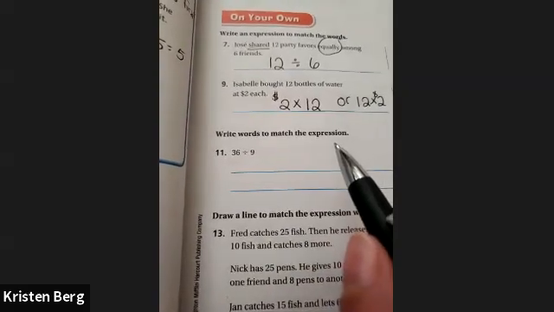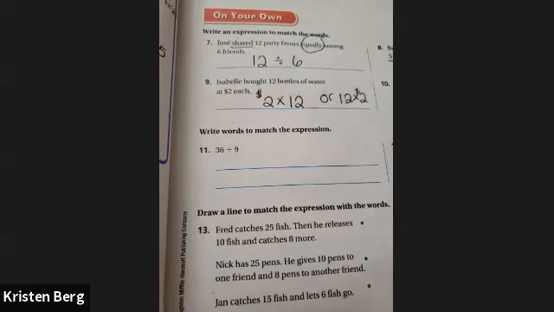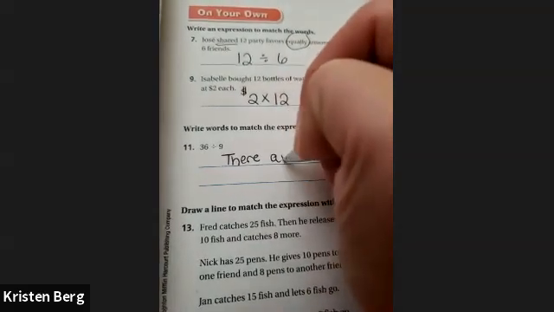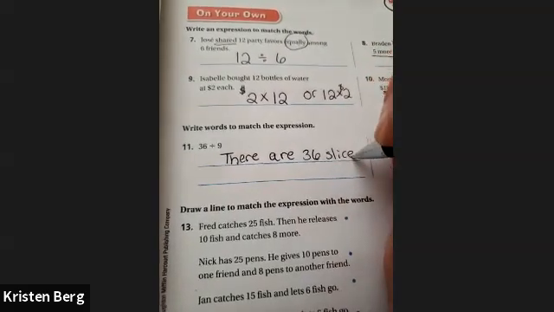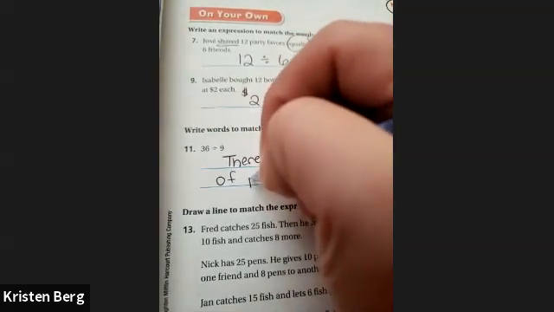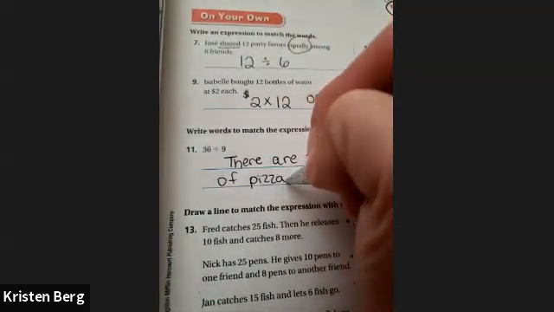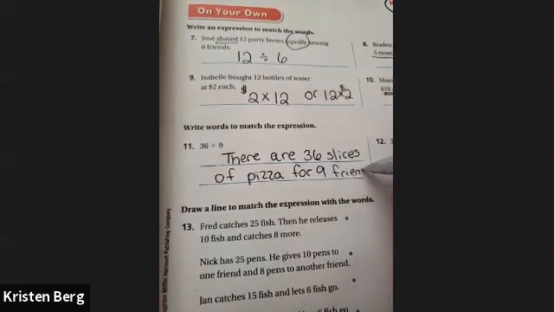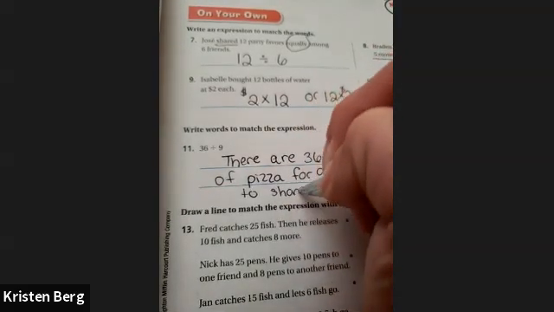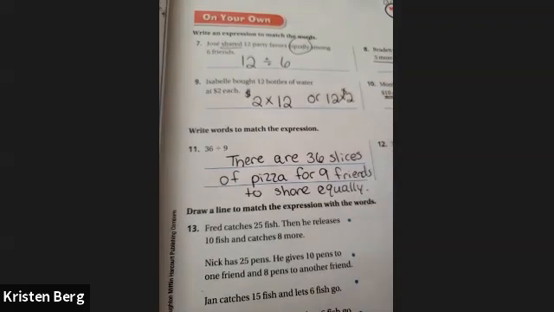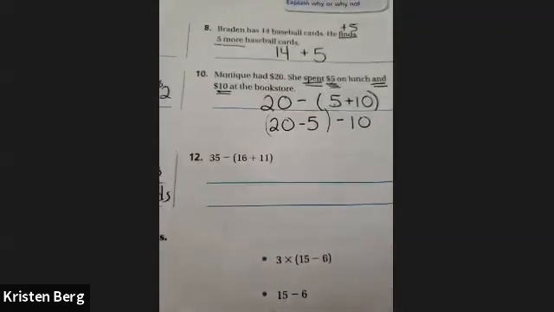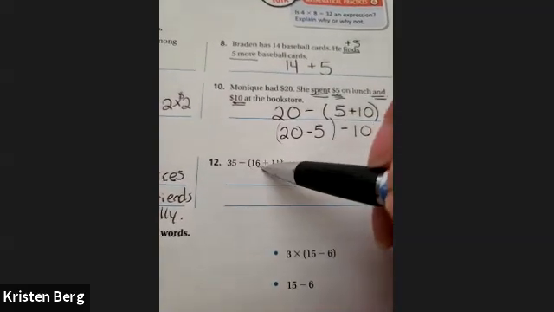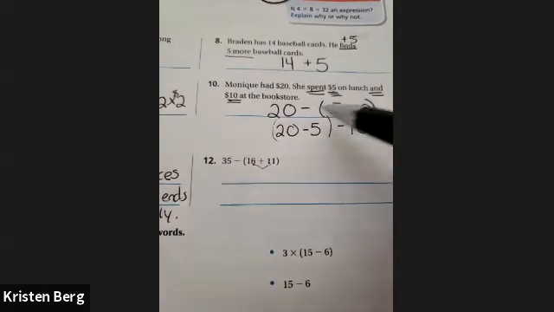Next is match the words again. So you could again come up with anything. You could have said there are 36 slices of pizza. Or 9 friends to share equally. So you could have said that. Here it says that this is actually in parentheses, so keep that in mind. So you could have done like one of these up here.